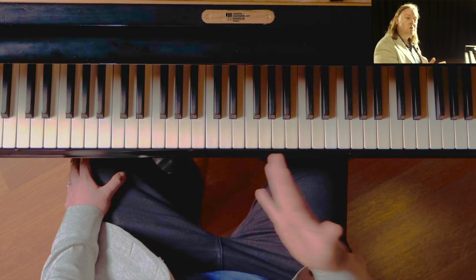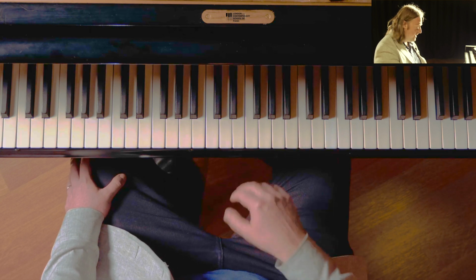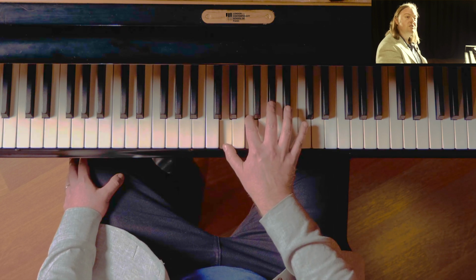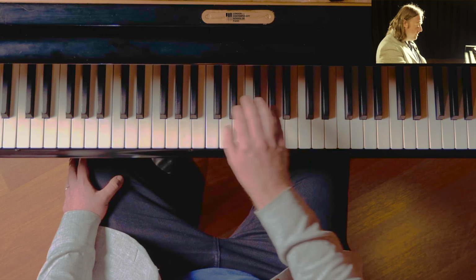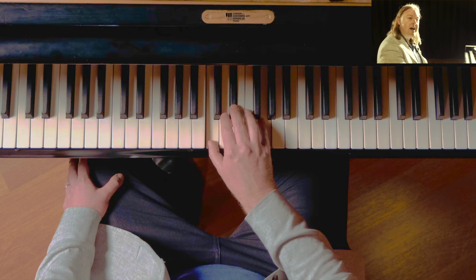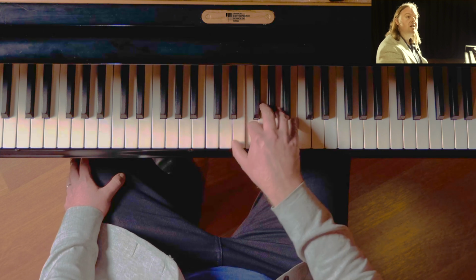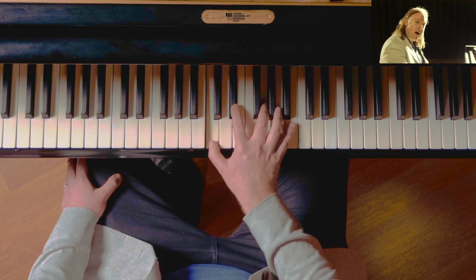So a 2-5-1 of a minor key is 2 diminished, 5 major, and 1 minor. So we're going diminished, major, minor.